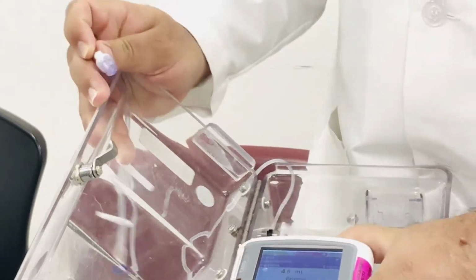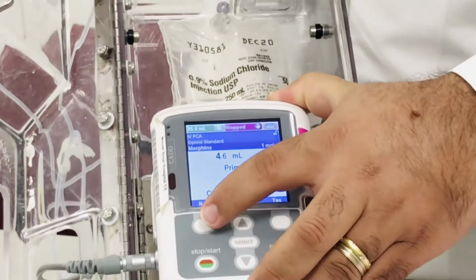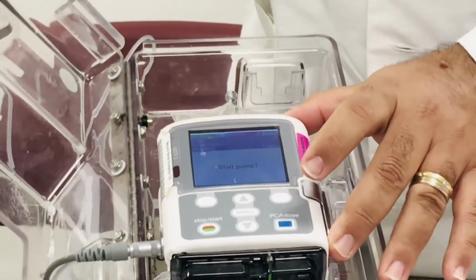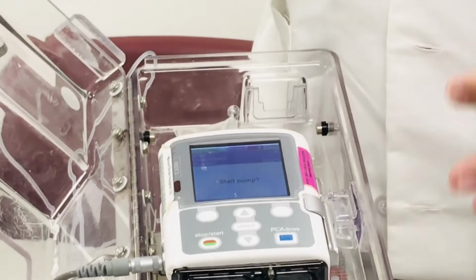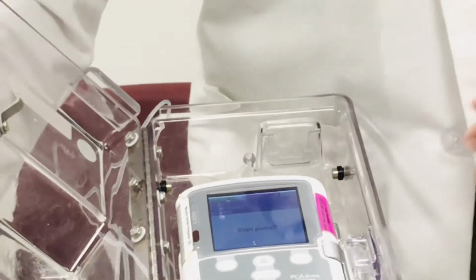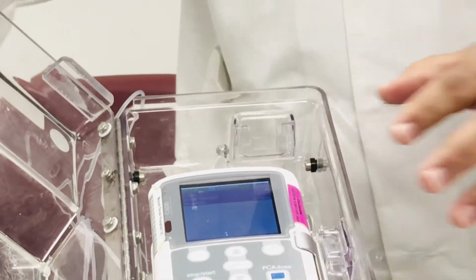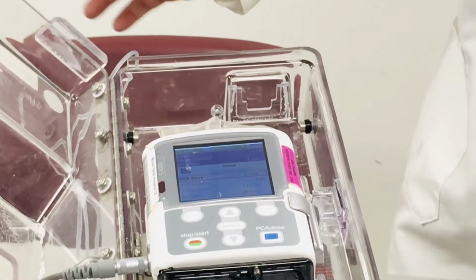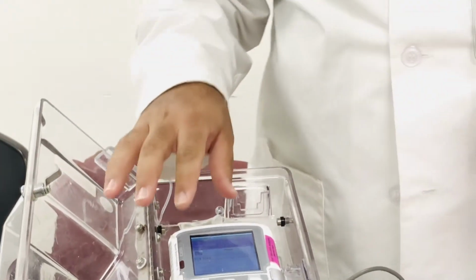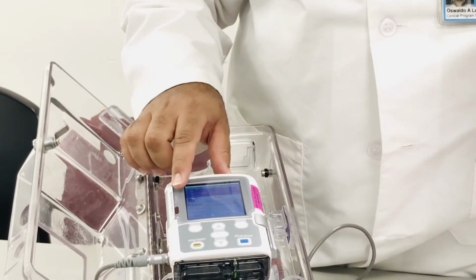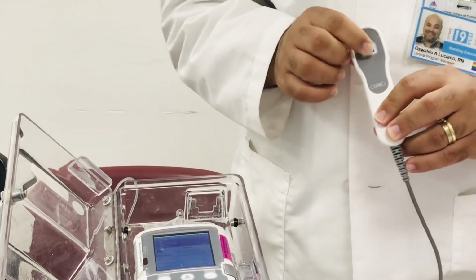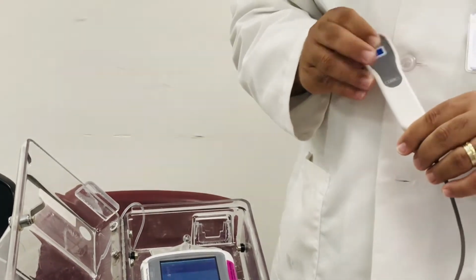It's gonna ask you if you want to continue priming. If you say no, the next thing it's gonna tell you is to start the pump. Ensure that you are connected to the Y line, the closest line to the patient, and you connect this to the patient. When you start the pump, it's going to tell you, you know it's correct because most likely it will ask you to press the button or there will be a green light. So that's how you set up a pump.